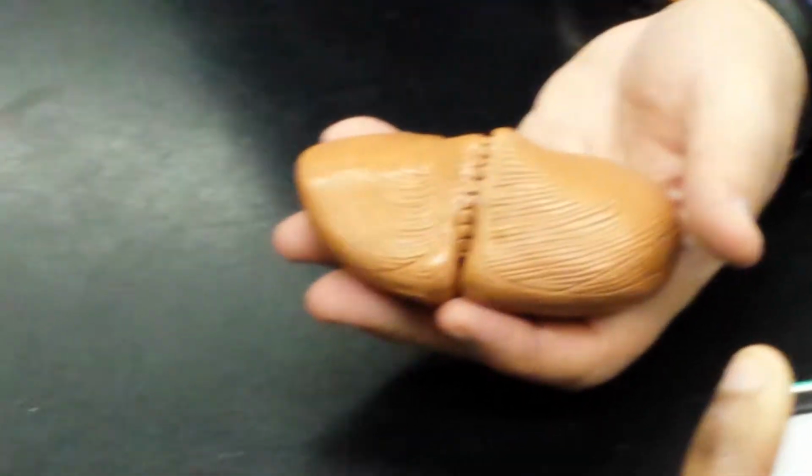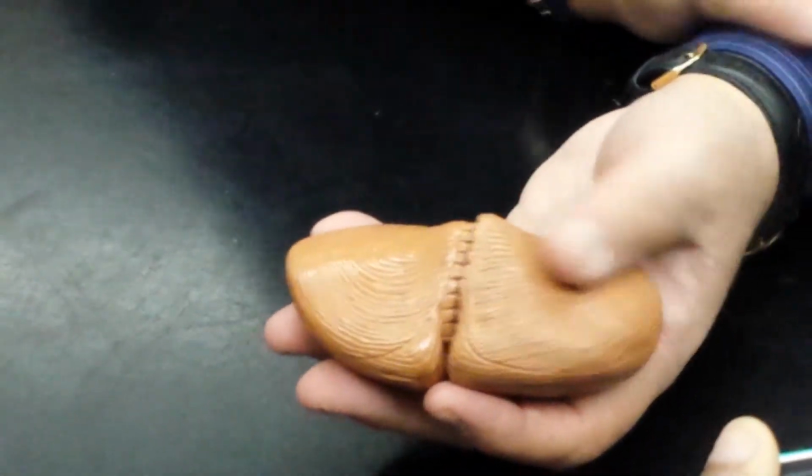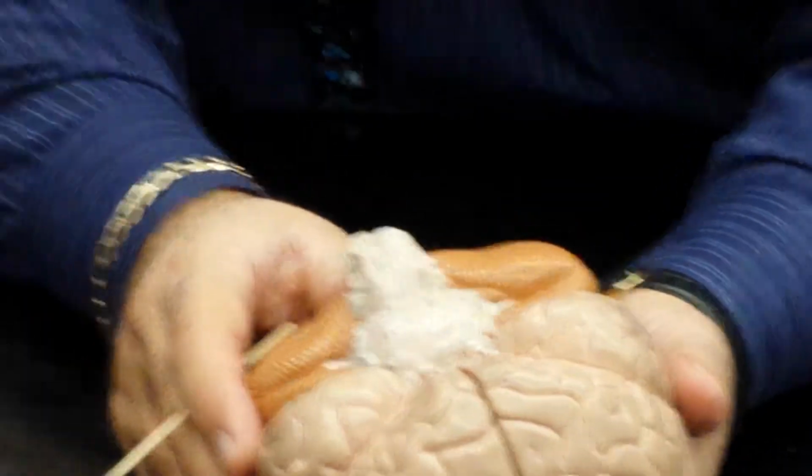Midbrain. Give me the structure. Maybe this? Yes. The corpora quadrigemina in the midbrain. The corpora quadrigemina are the superior and inferior colliculi. There are four: two superior and two inferior colliculi.